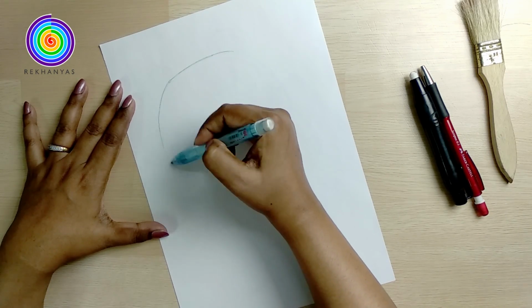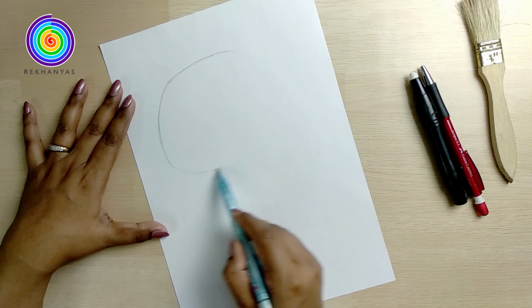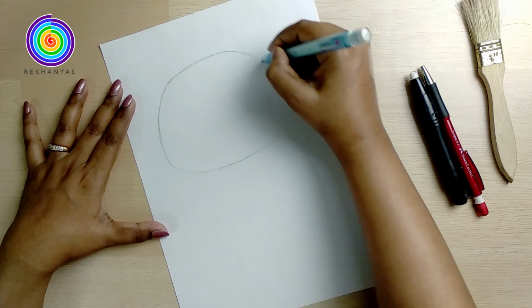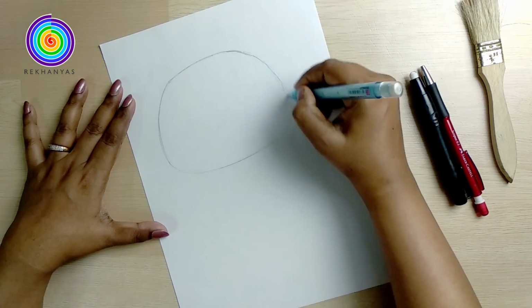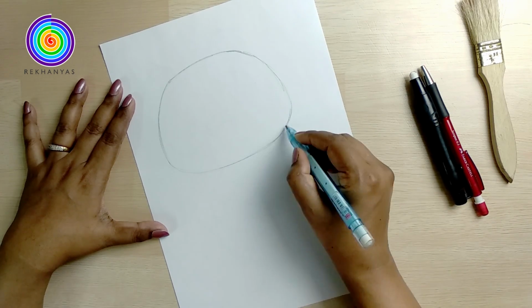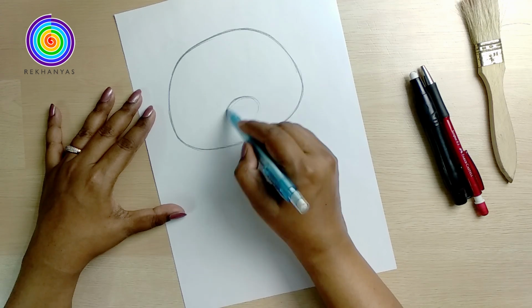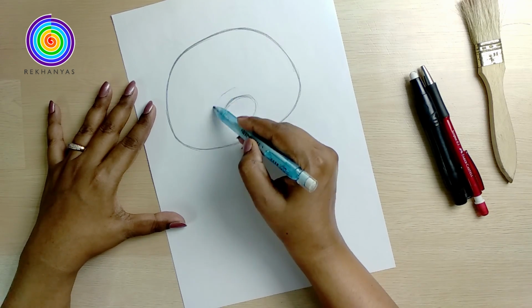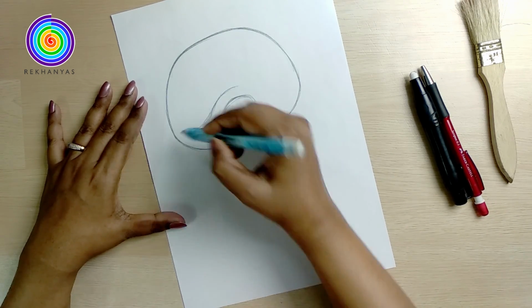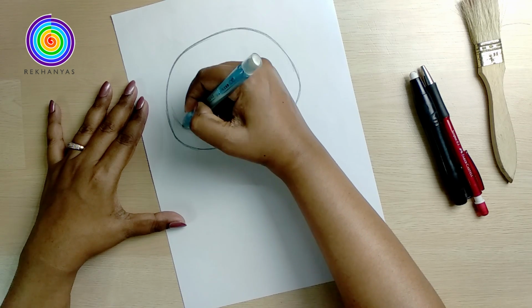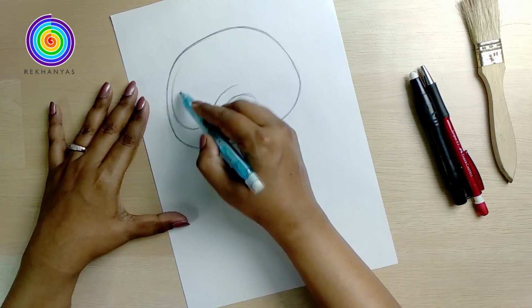We are starting with the first oval of the head. And now we will draw one more oval shape for the nose. Now we are drawing a patch. Inside this patch we will draw our eyes.